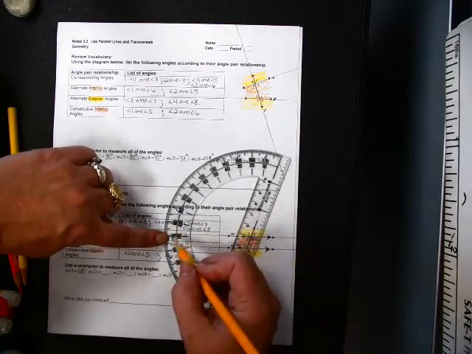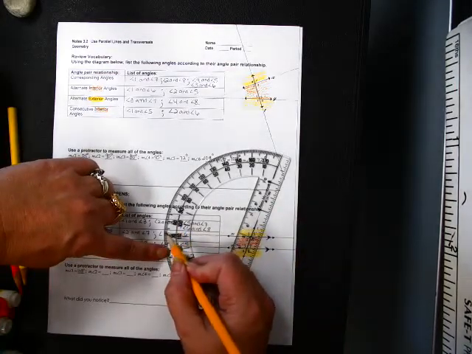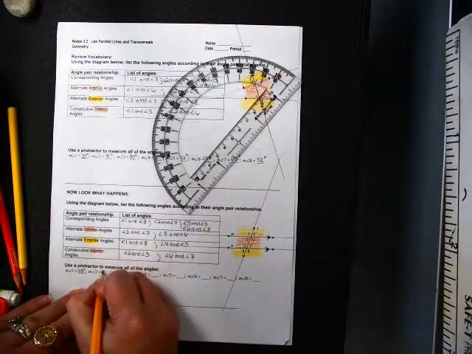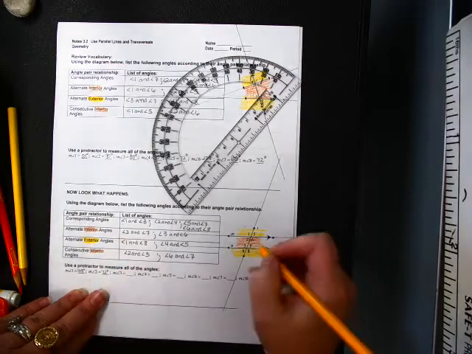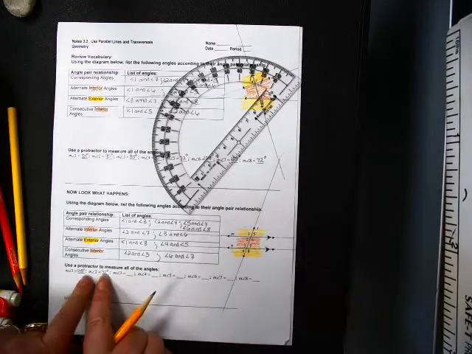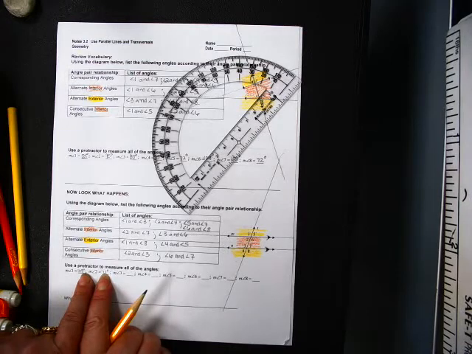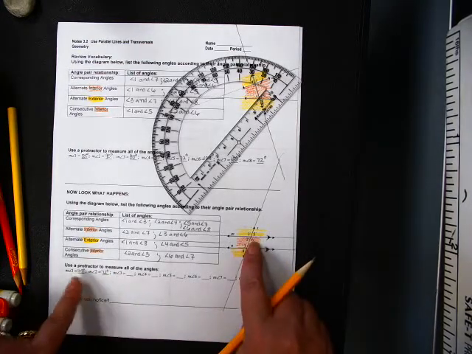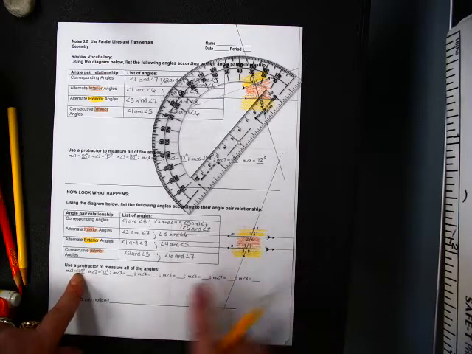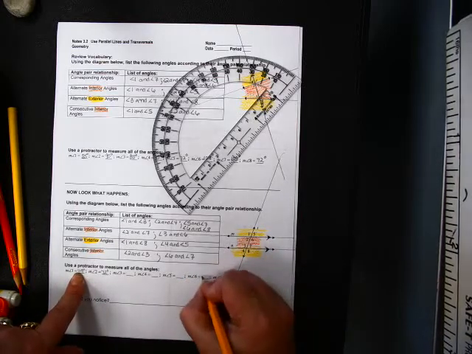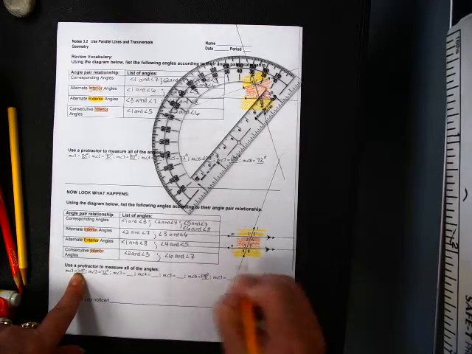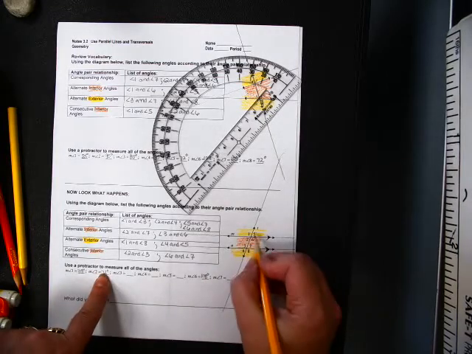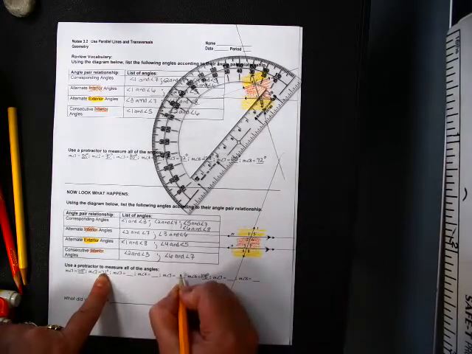That looks like 72. So this one's 72. And notice how those are linear pairs, so when you add them together, it should be 180. And you can use your vertical angles to save some time. So 1 should be like 6, so that's 108. And 2 and 5 should be the same, so that's going to be 72.